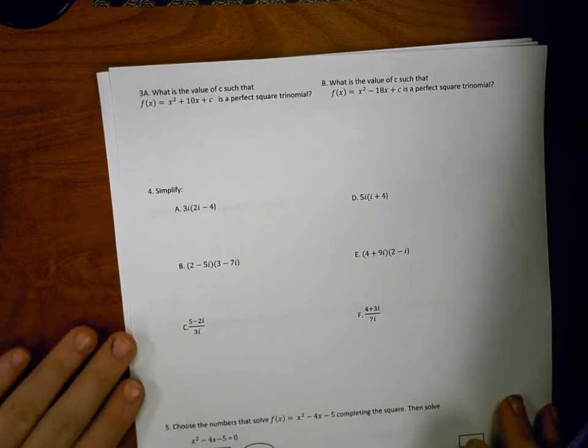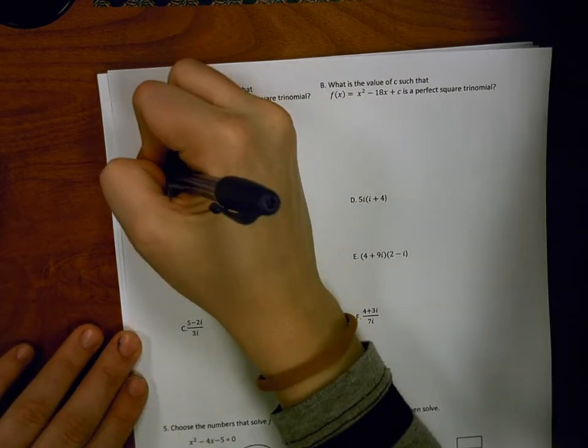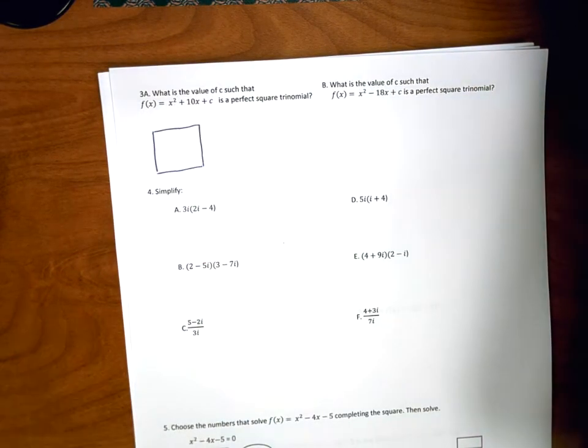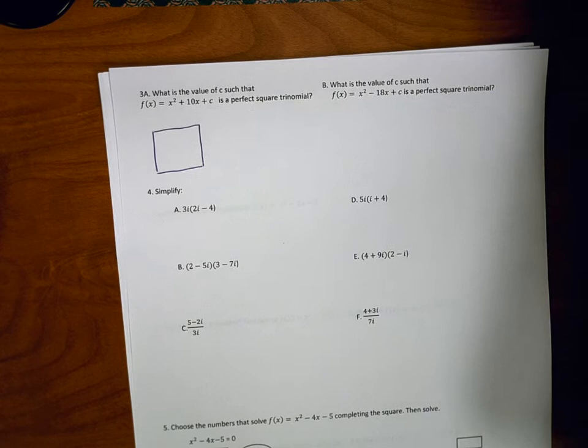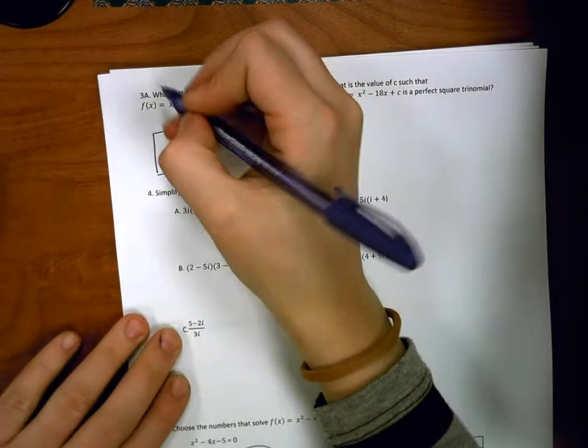3A. What is the value of c such that x squared plus 10x plus c is a perfect square trinomial? So I'm going to draw a square. I know that a square means my base and my height are exactly the same because all four sides have to be exactly the same.